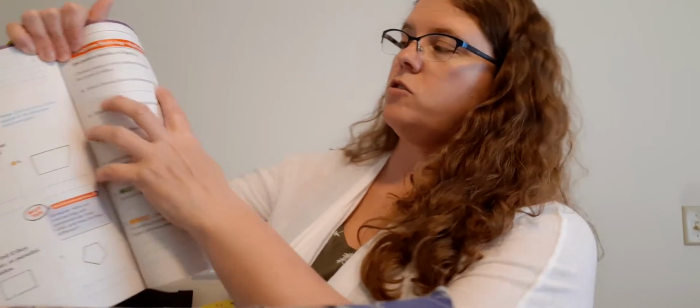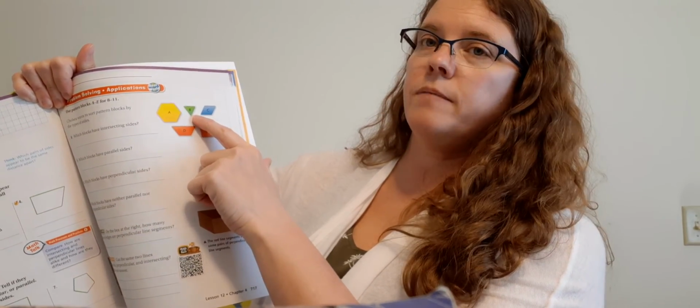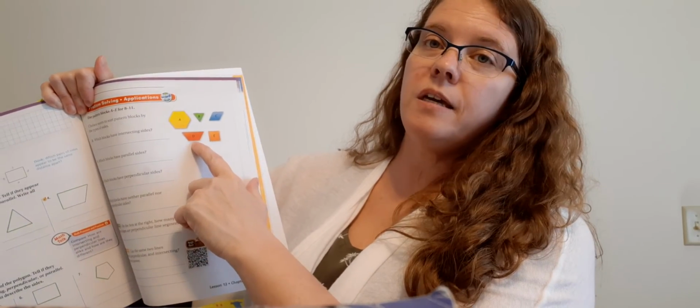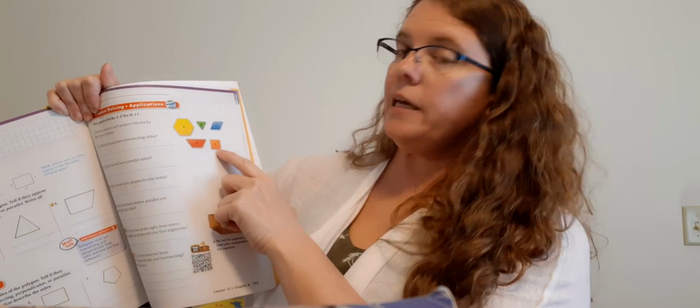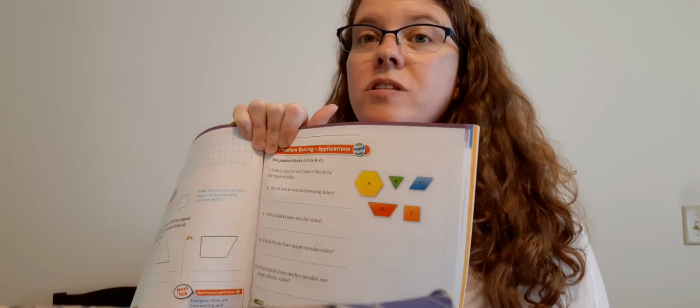Look at those blocks. Well, let's take a look at A. Do you see intersecting lines in A? Yep. How about B? Are they intersecting? Mm-hmm. C? Mm-hmm. D? Mm-hmm. E? Mm-hmm. Yeah, if you look at all of those shapes, they're intersecting.